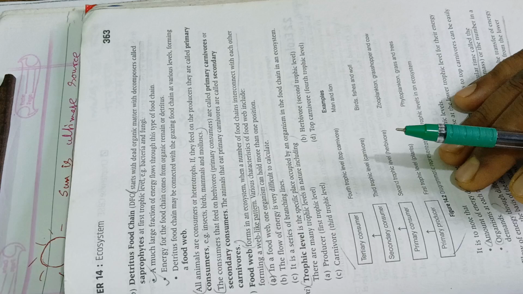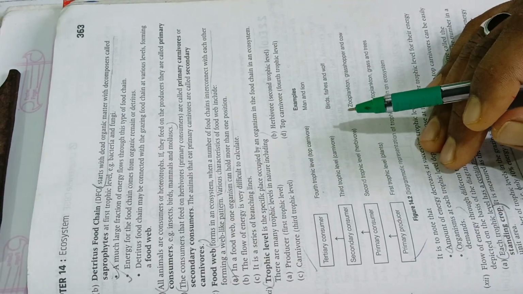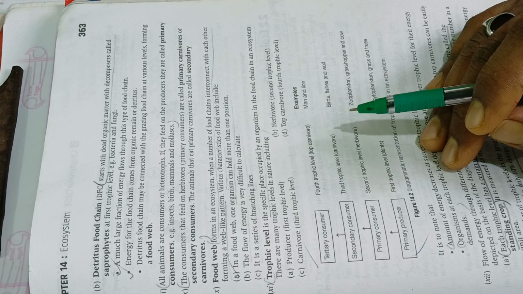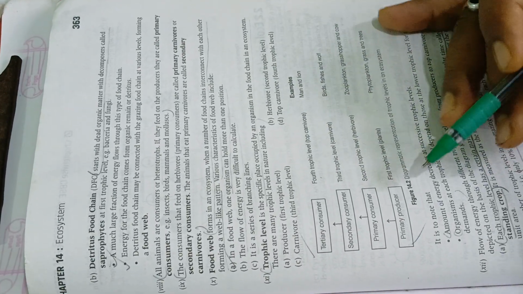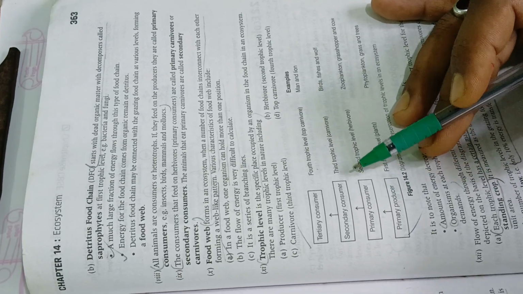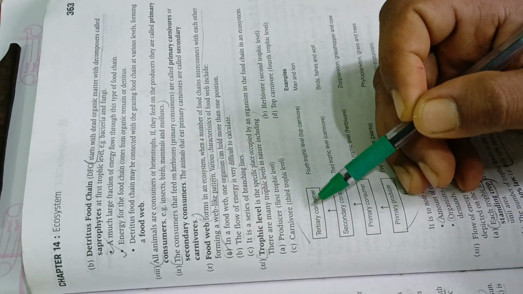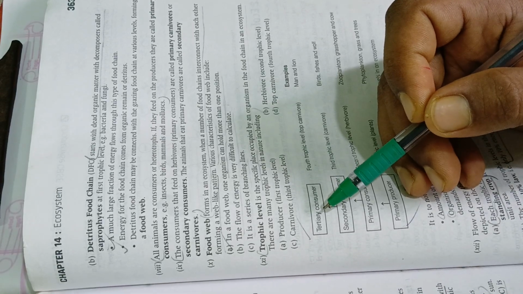So there is one question: why in a food chain are there only a maximum of 3 to 4 trophic levels? You just learned that only 10% of the energy is transferred from one trophic level to another. Therefore when energy comes to the top trophic level, only a little amount of energy is left.